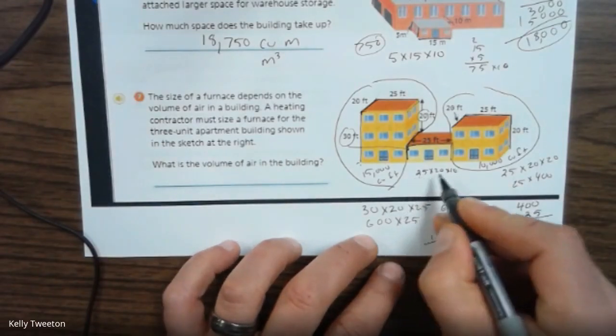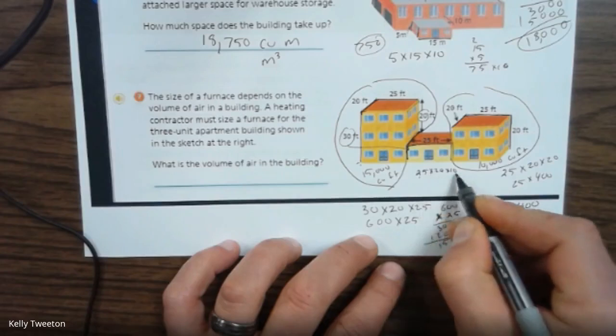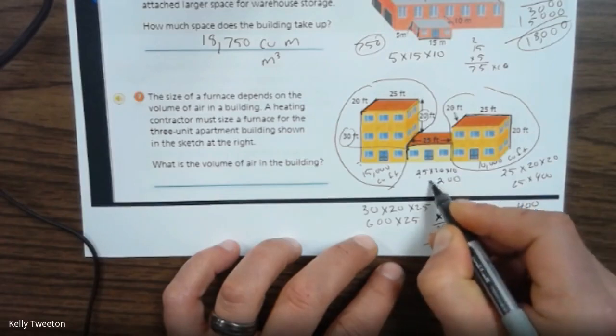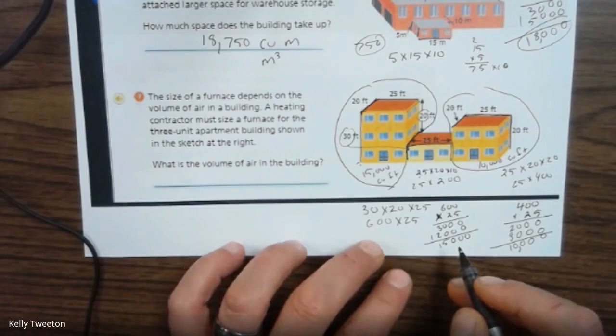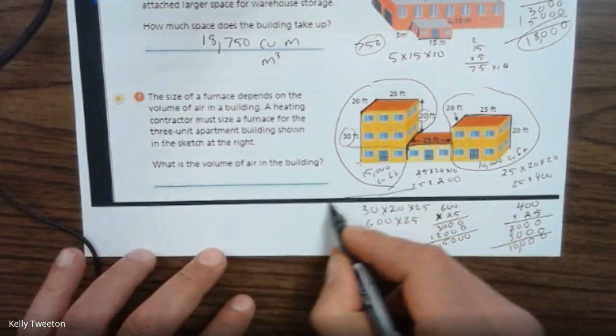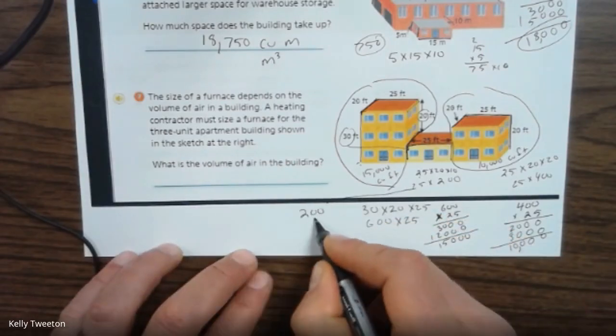So 25 times 20 times 10. Well, I know that 20 times 10 is 200. So I could take 25 times 200. Let's do that one maybe way over here. 200 times 25.